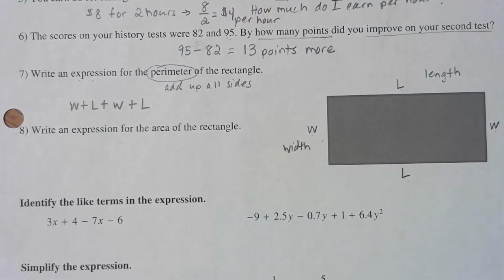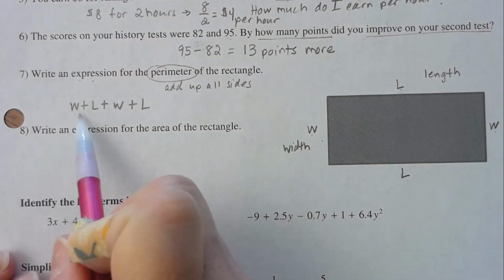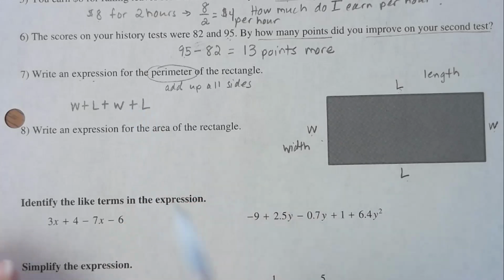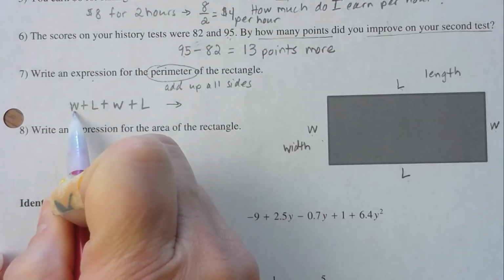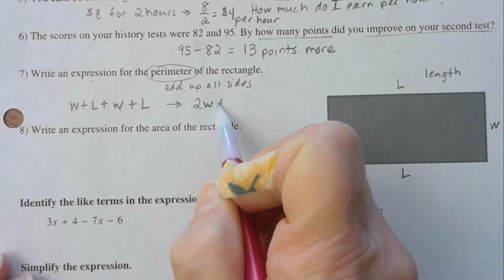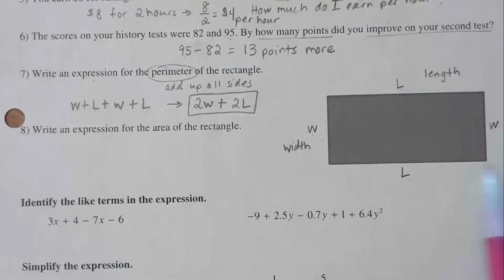I can simplify this expression, and simplify means I can put together the letters that are alike so I have a shorter answer. There are two W's, so I can write 2W. I have two L's, so I can write 2L. It's an expression that represents the perimeter of the rectangle.